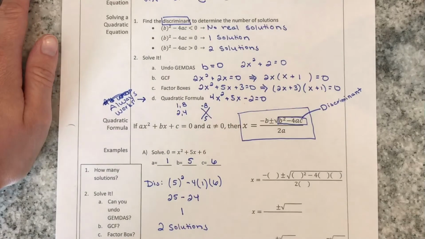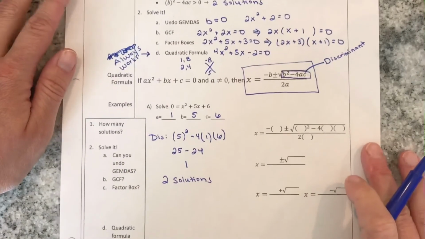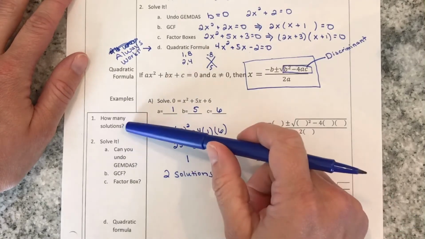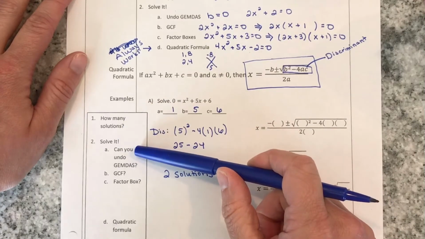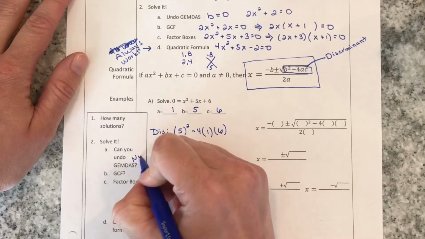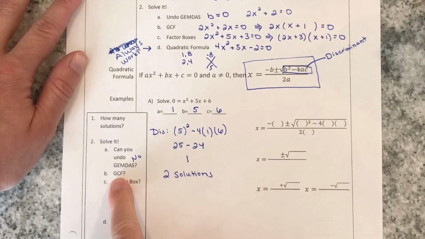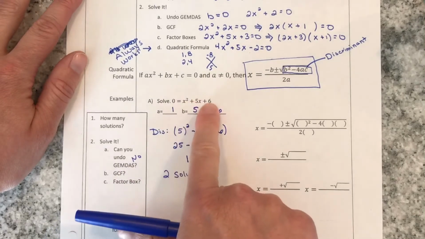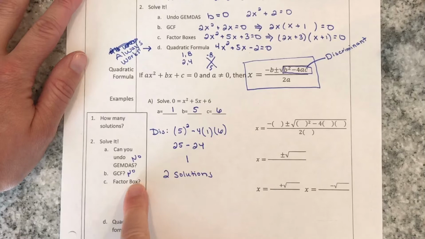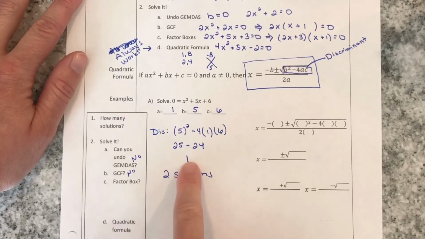If you were trying to go through your list of different ways to solve this, so I know I have two solutions. Could I solve this by undoing the order of operations? No, because I have a b value. Could I just pull out a greatest common factor? No, because it's 1. Could I do a factor box? Yes, because my discriminant is a perfect square.